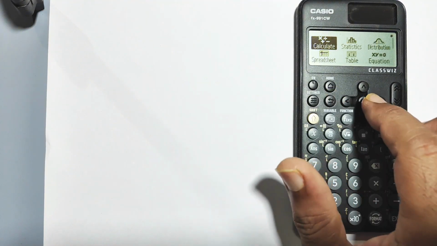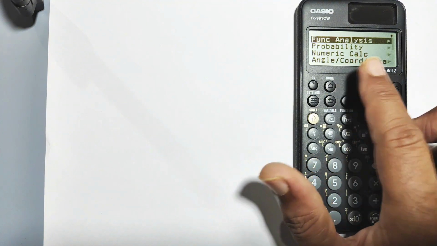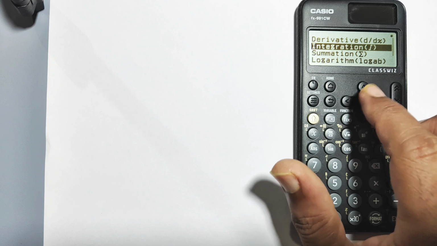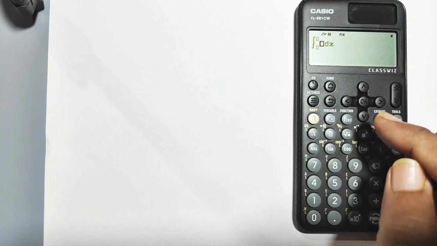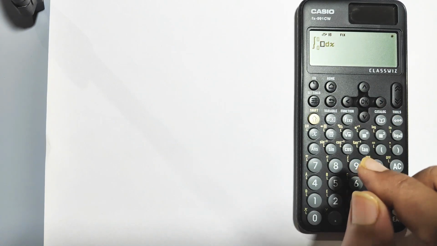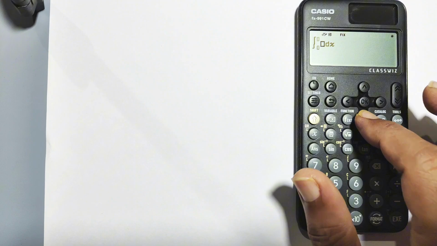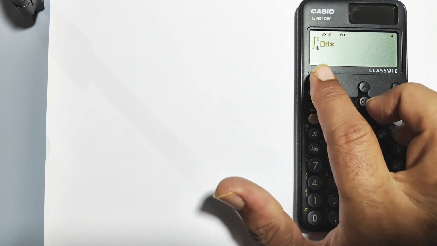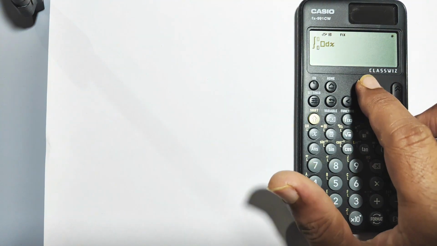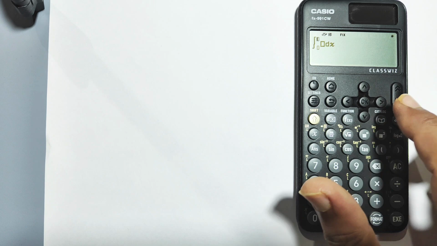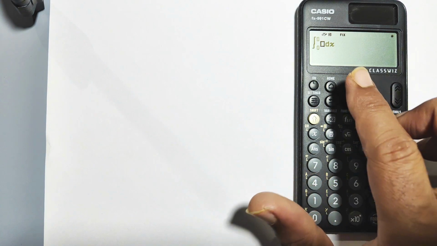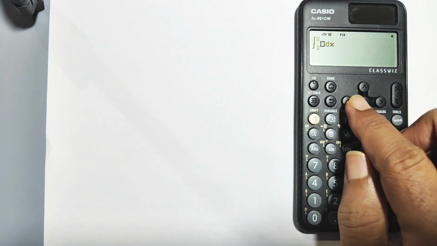And if you want to use integration in function analysis, it is also definite integration only, right? So you can give a value, press down button, you will get into this particular box, up button, that upper limit box, and right button, you will enter into the integrand box.